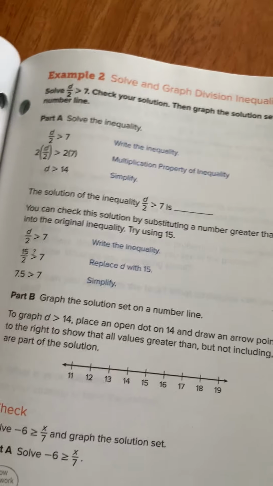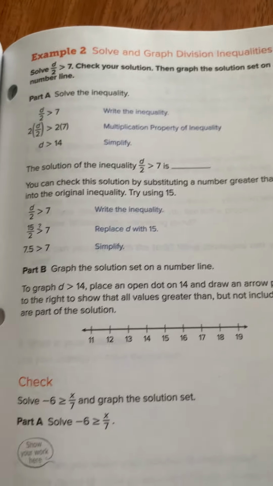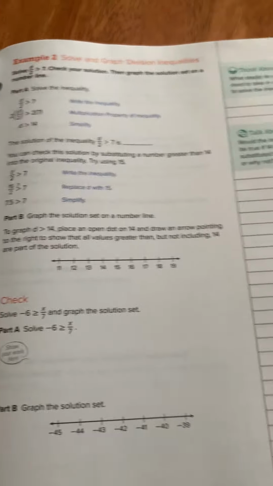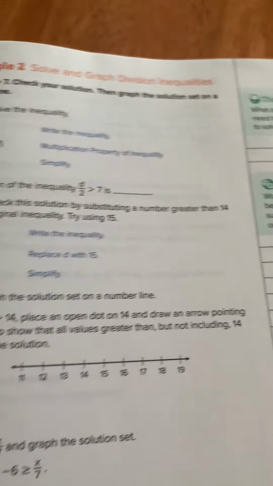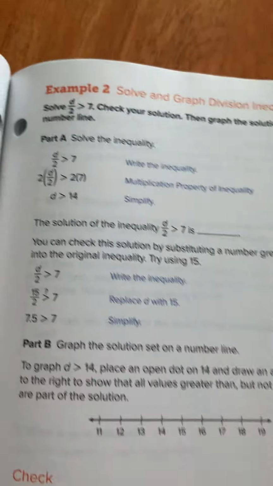Over here now, here's where it gets a little bit different. It's division, which is actually easier because you do the inverse. What's the inverse of dividing? Multiplying. That's it.